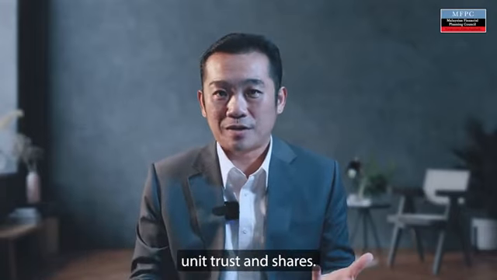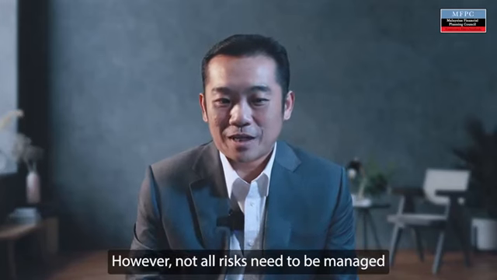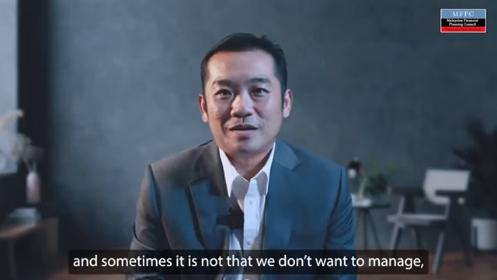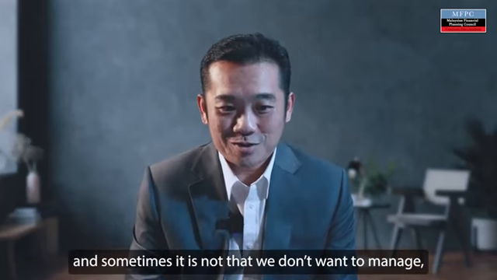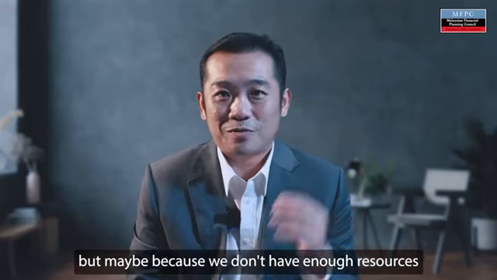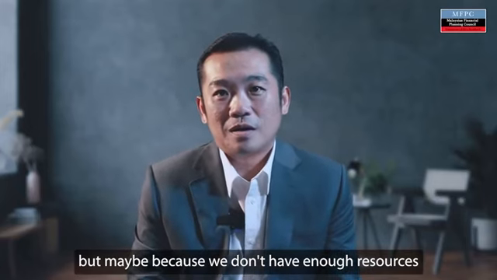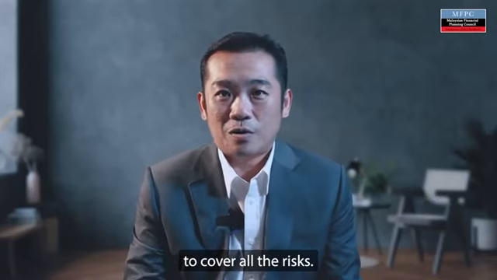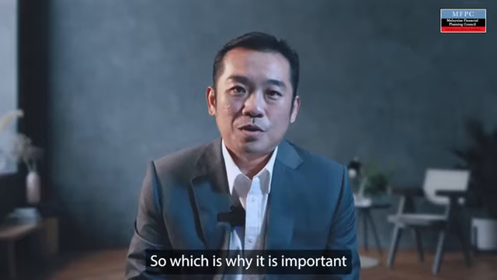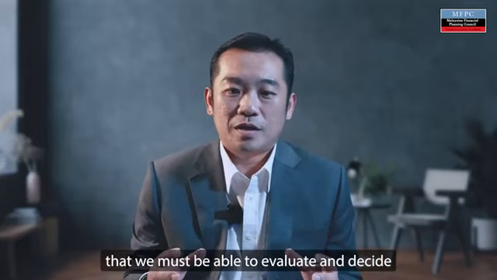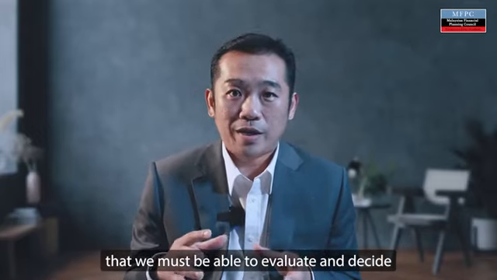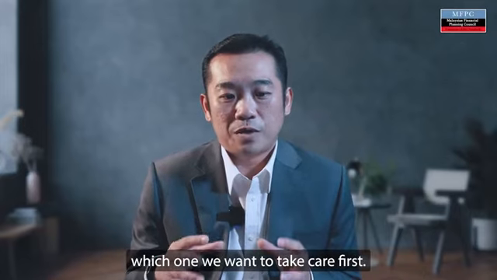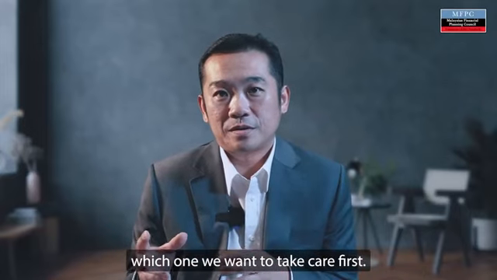However, not all risks need to be managed, and sometimes it is not that we don't want to manage, but maybe because we don't have enough resources to cover all the risks. So it is important that we must be able to evaluate and decide which one we want to take care of first.